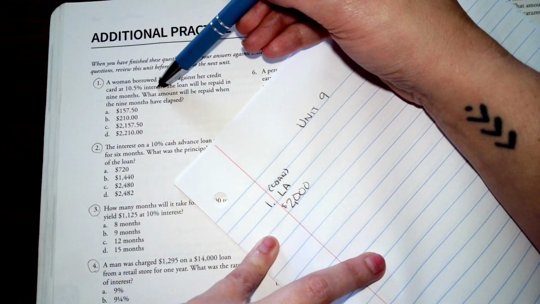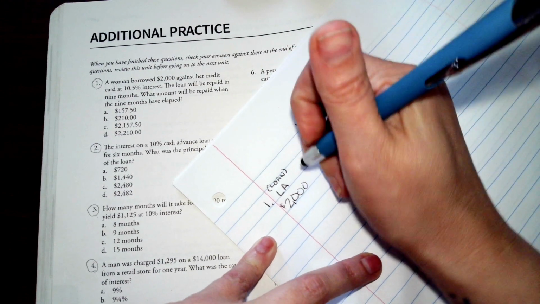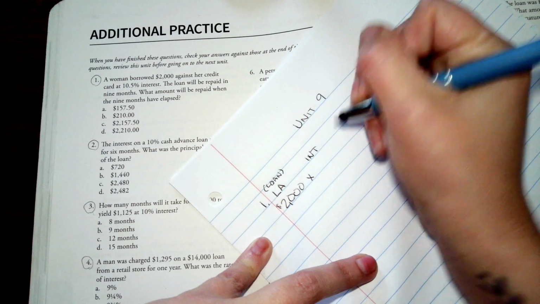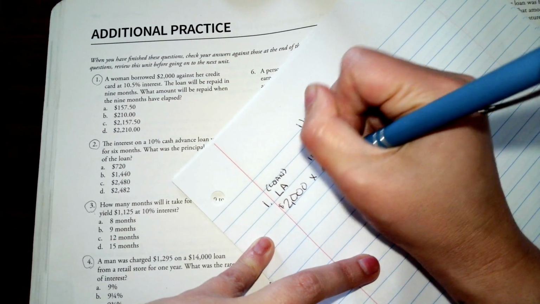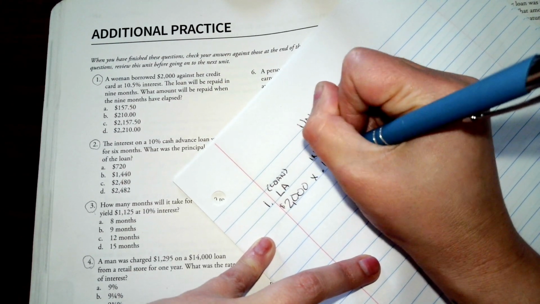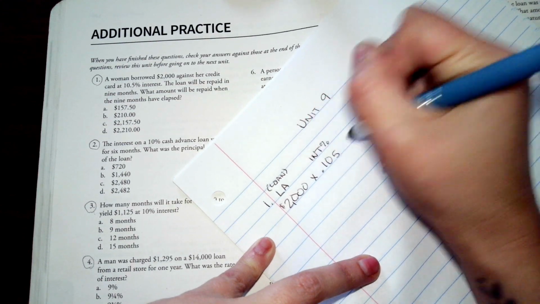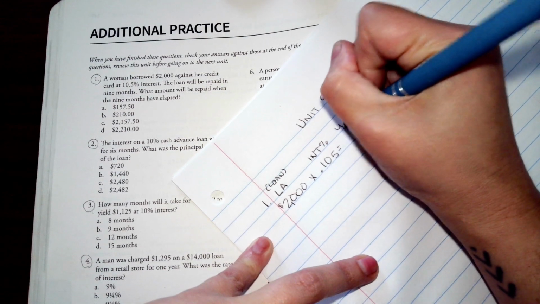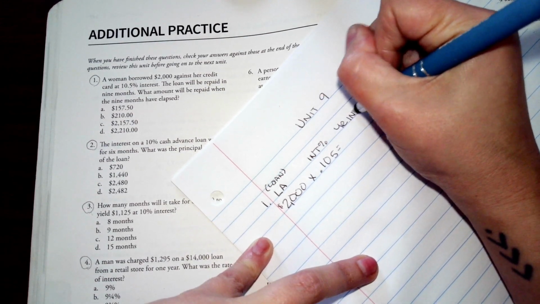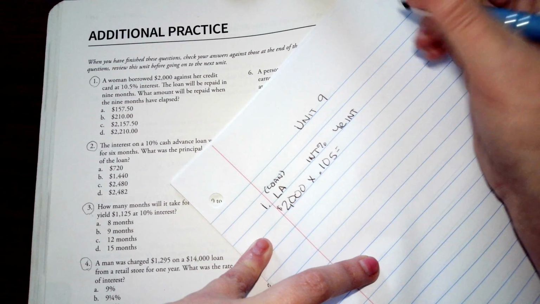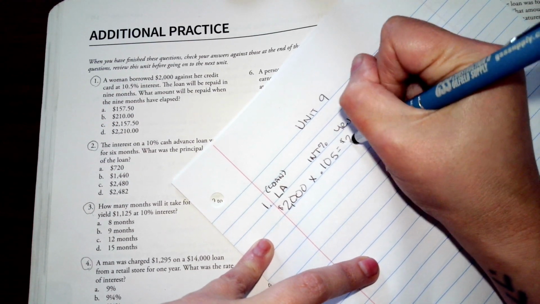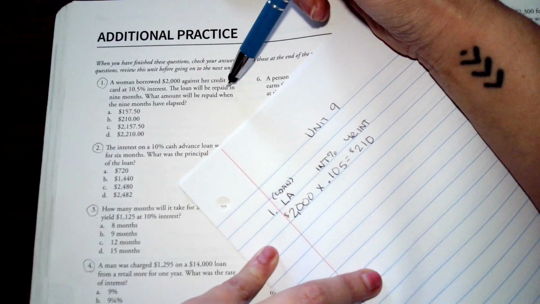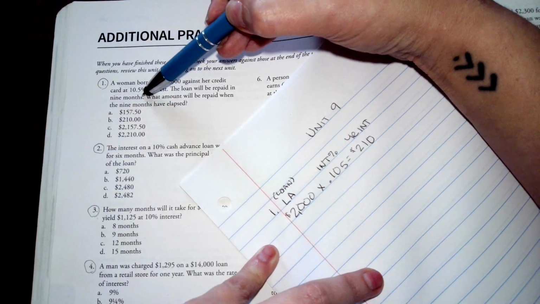The interest rate was 10.5%. So we are going to multiply the loan amount by the interest rate. It was 10.5%, so that's 0.105. When you multiply that, you get your yearly interest, your annual interest, which is $210. Okay, it says she's going to repay the loan in 9 months.